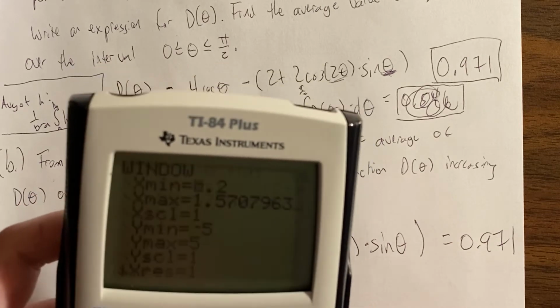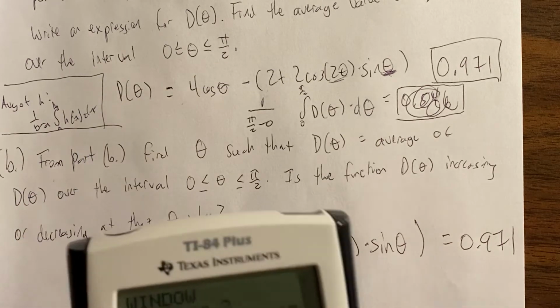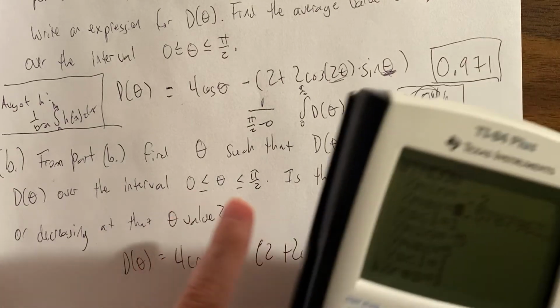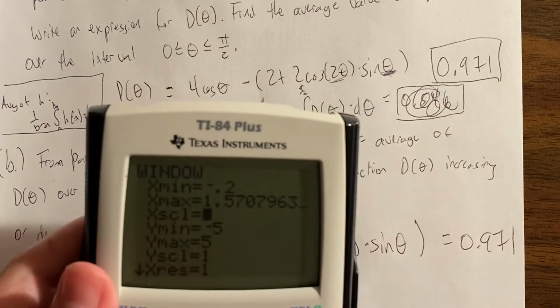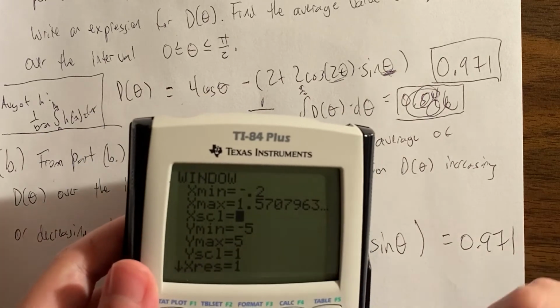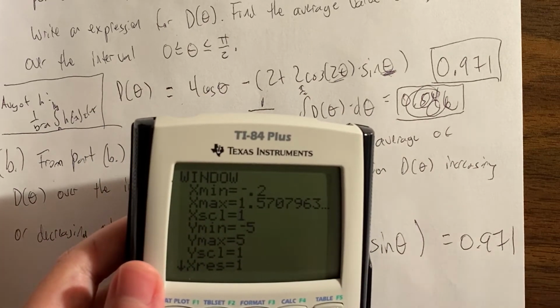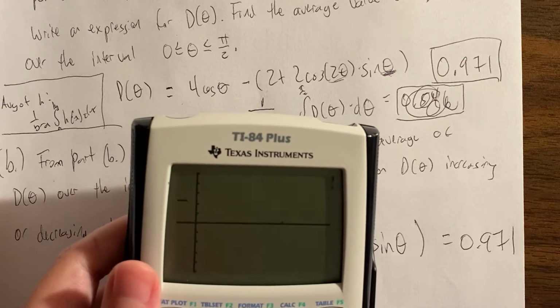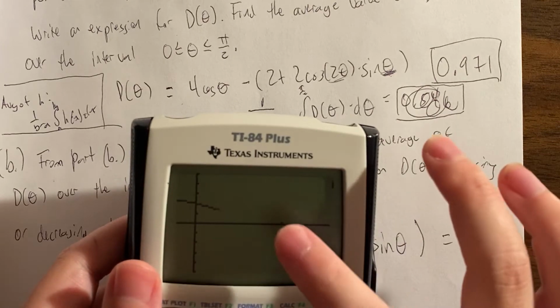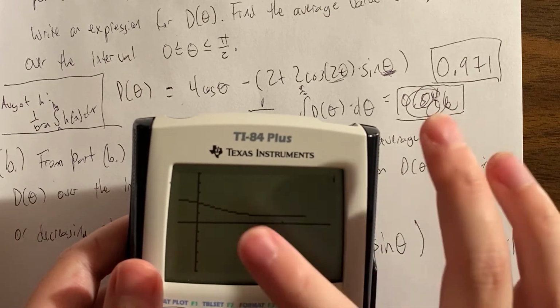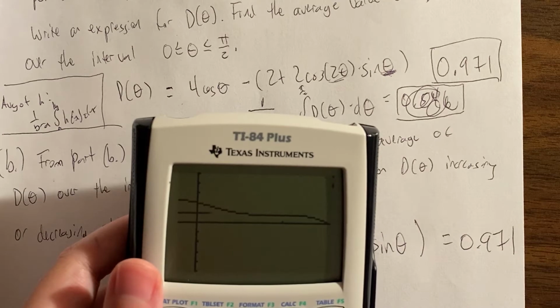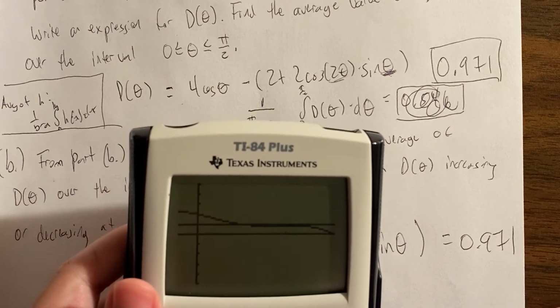Now that we've typed in these functions, we can change the window. Notice I've already had my window set, but because we're only going from 0 to pi over 2, you can just set your window to that so that when you graph it, it will already be perfectly zoomed in how you want to see it. So we're going to hit graph here. This is my trig function right there. It looks like it's crossing. That's the distance formula, one radius minus the other radius. Now we have that point right here. It looks like it does cross, but it might be a little hard to tell where it crosses.